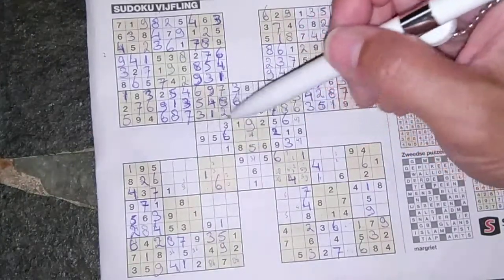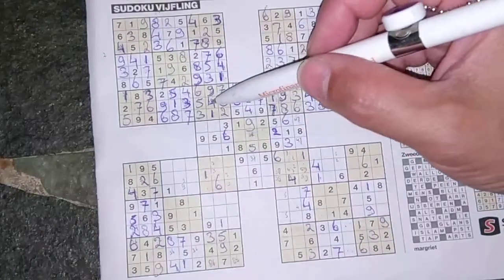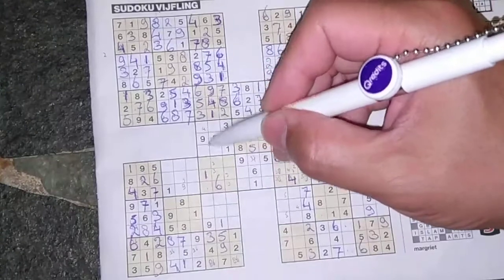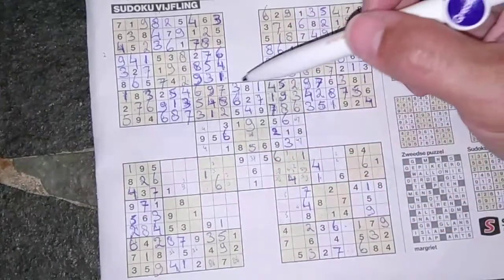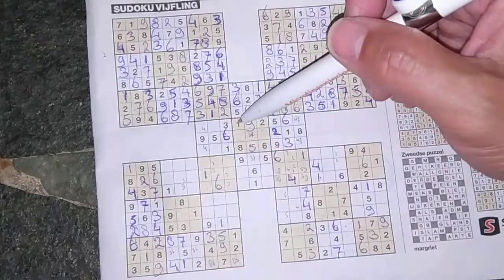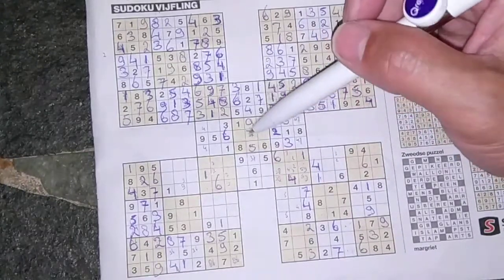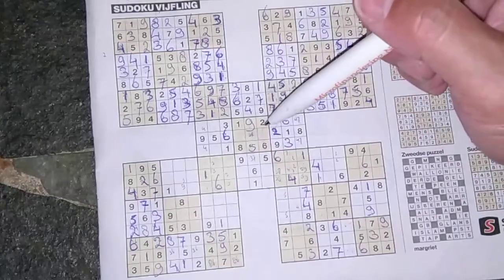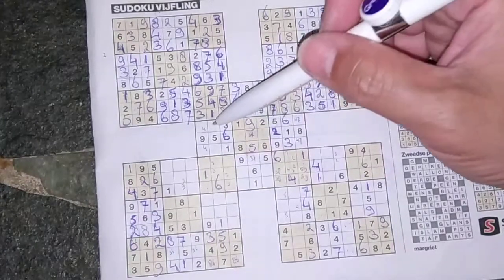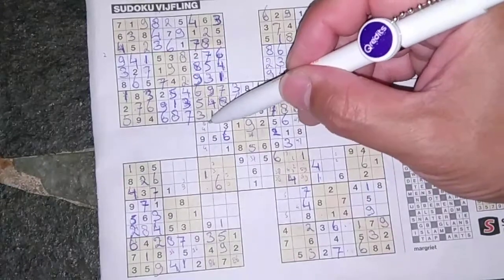In this big square, 4 missing numbers. One of the missing numbers is 4. We see here 4, no 4 in these 2 boxes, so the 4 could be here or could be there. 5, 6, the 7, the 8. Those are there. 8, 8. That means these 2 boxes could be an 8.